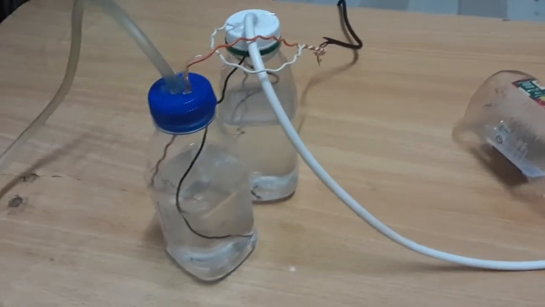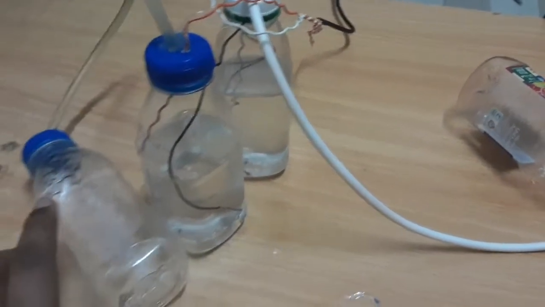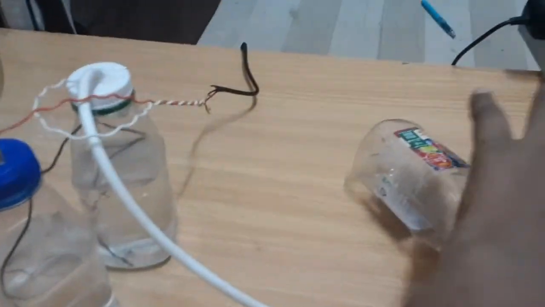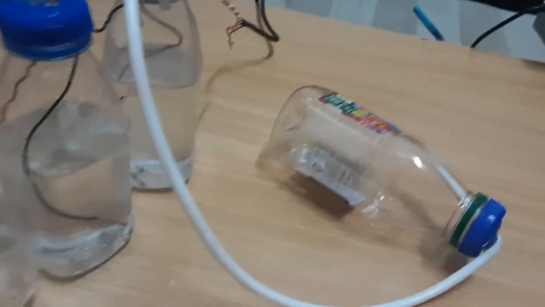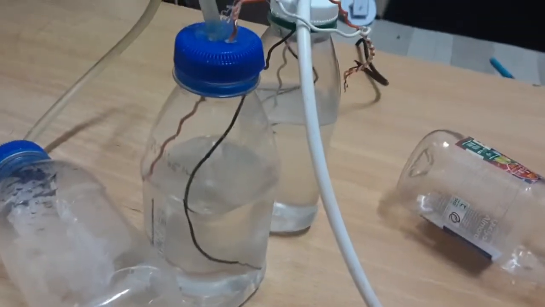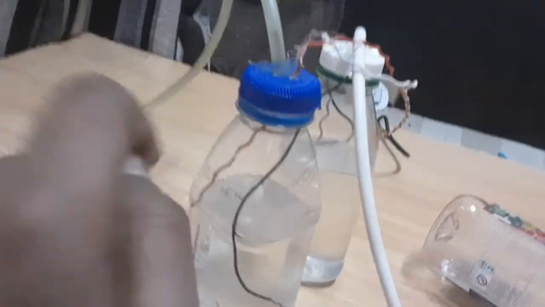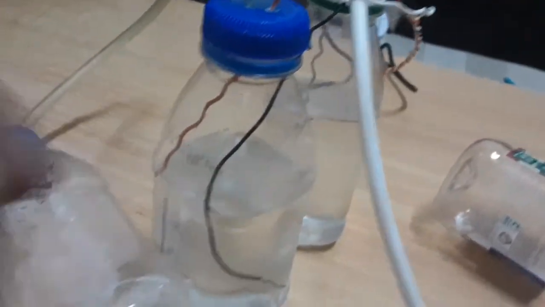Guys, in this video we will be seeing how to make the model of electrolysis. Over here we have two bottles, and a tube connects the two bottles. But make sure that the tube over here doesn't touch the water.